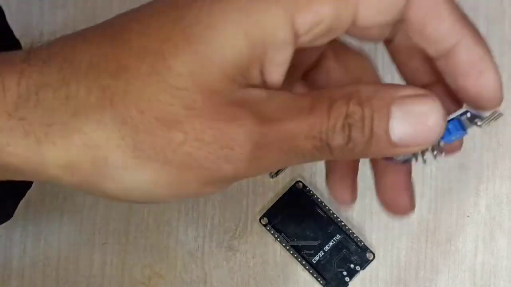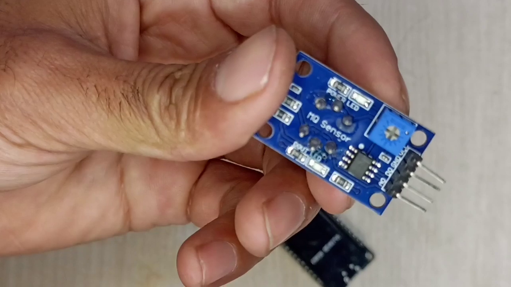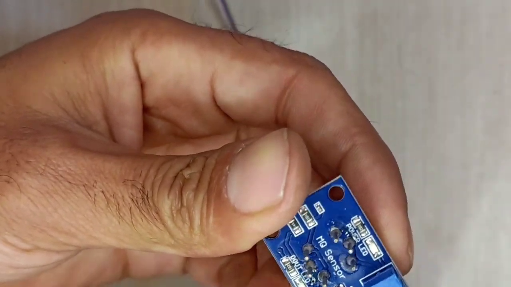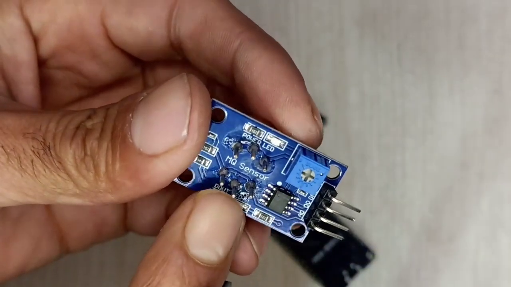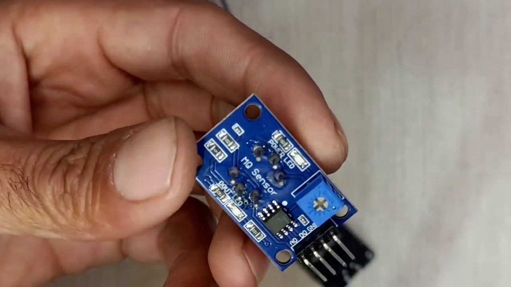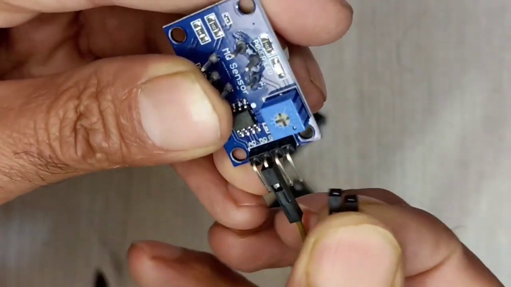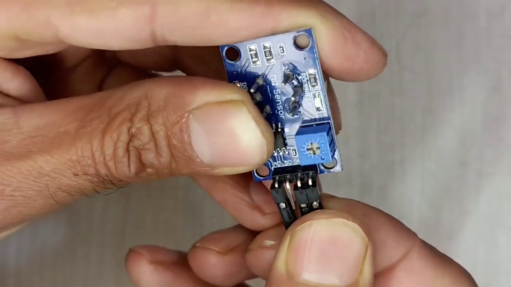You can see here are 4 pins of the sensor: A0, D0, G and VCC, that is, ground. So this sensor works on both digital as well as analog. We use the analog pin here, and first of all we need to connect these 3 pins: A0, ground and VCC.